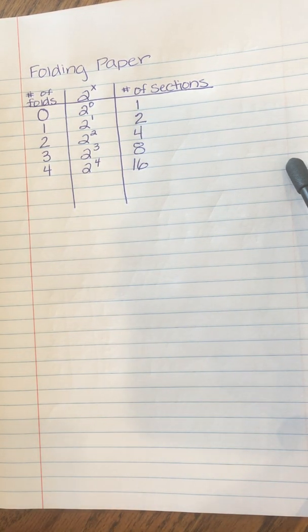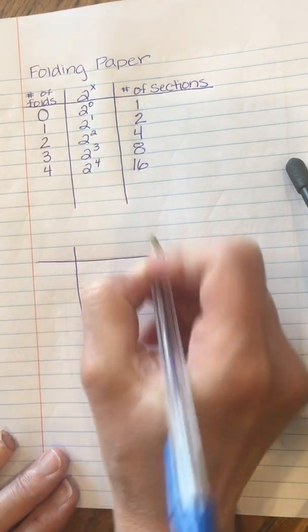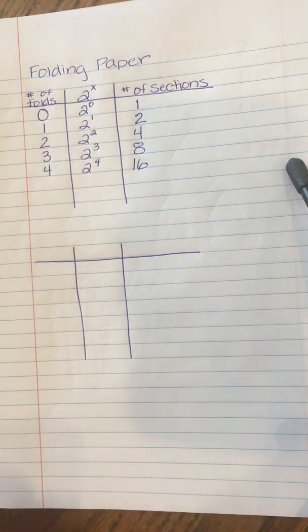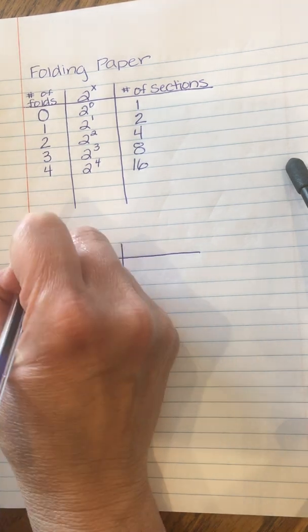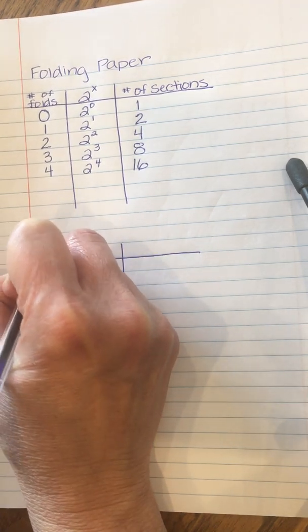So now let's look to see how those negative exponents can actually be shown with folding paper. I'm going to create another 3-column chart. And my first column is going to be the number of divisions.